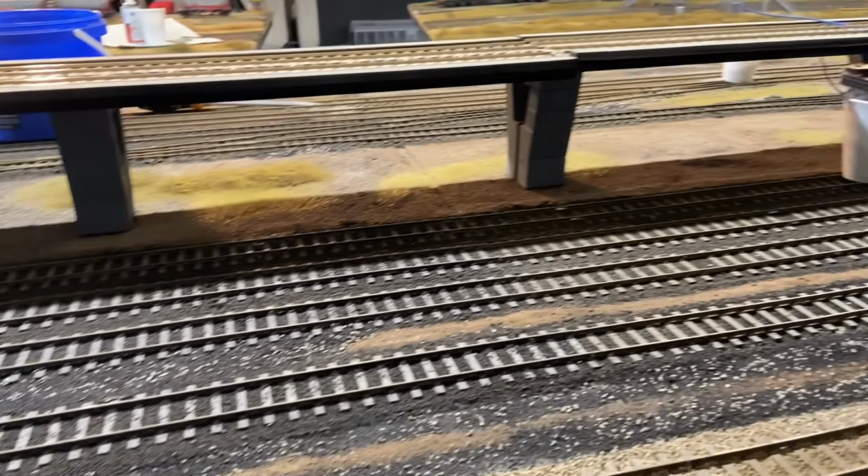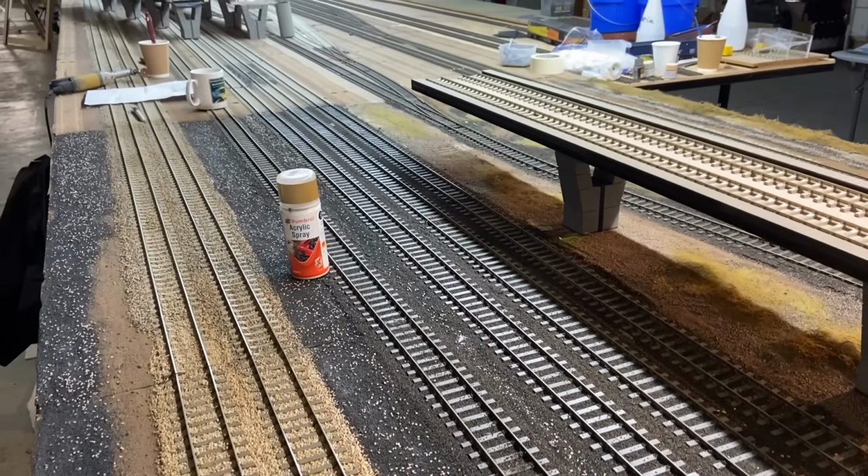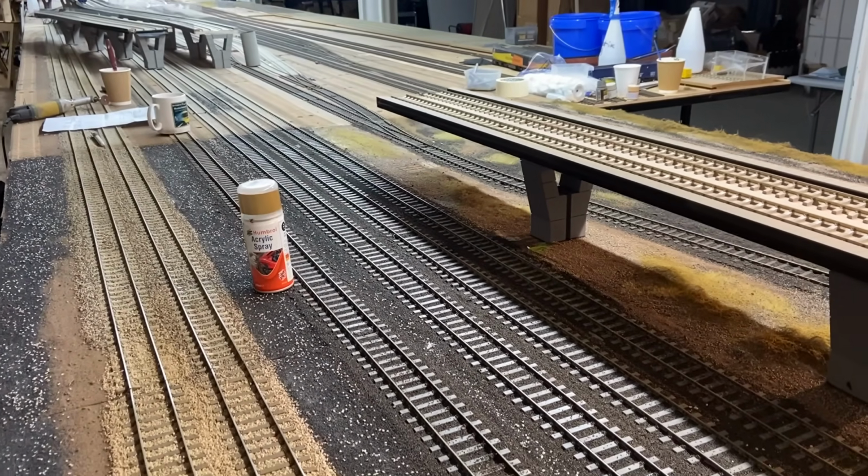And so yeah, that is what I've squeezed in this week between my travels. So there we have it. A bit more progress this week.